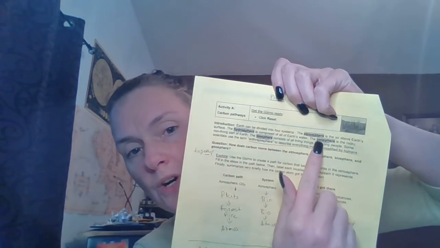And now remember, your words here, biosphere, hydrosphere, all of that, the definitions for them are on this side. Those words that are highlighted right here, that's where the definitions of those are, okay? So now we're going to go to question number 4. It says explain. Based on the gizmo, explain how the following transitions might take place. Describe at least 2 ways that carbon can get from land plant to the atmosphere.